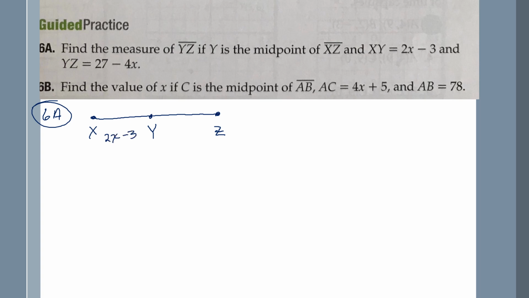YZ is equal to 27 minus 4X. And we know, because we have midpoints, those two are congruent. So we're going to set those two values equal, okay? So 2X minus 3 equals 27 minus 4X.